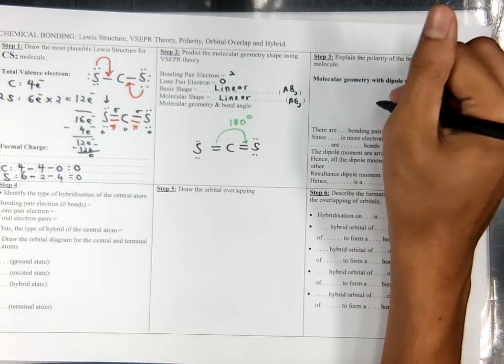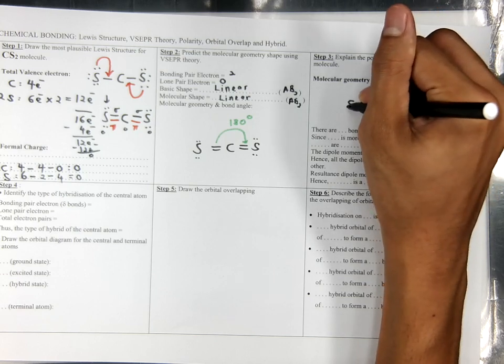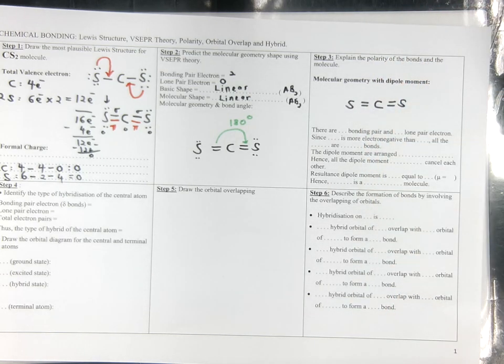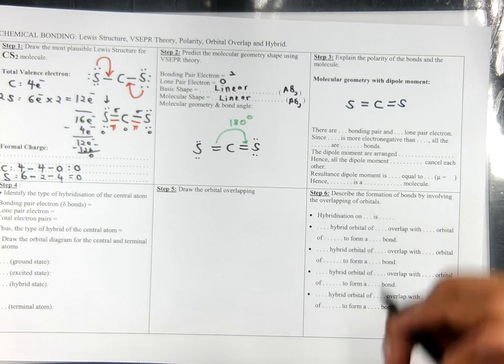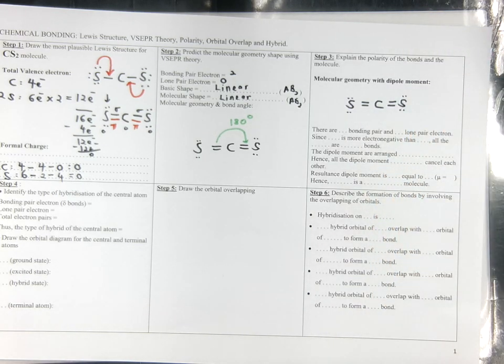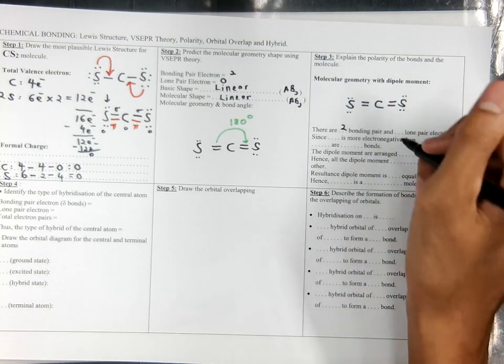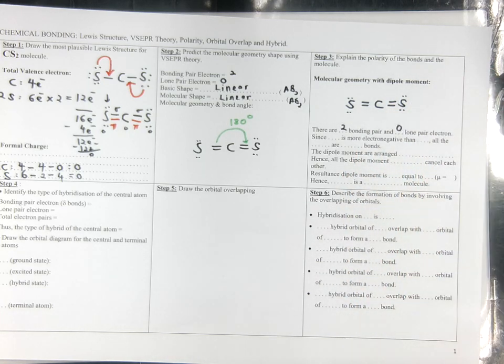Now, we proceed with step number 3, which is we need to explain the polarity of the bonds and the molecule. So let's draw the structure once again. C double bond S, double bond S. In this structure, there are 2 bonding pairs and 0 lone pair electrons.